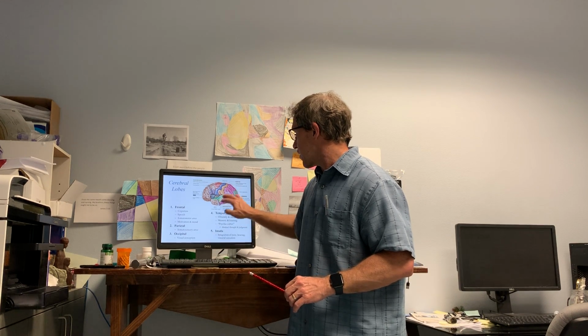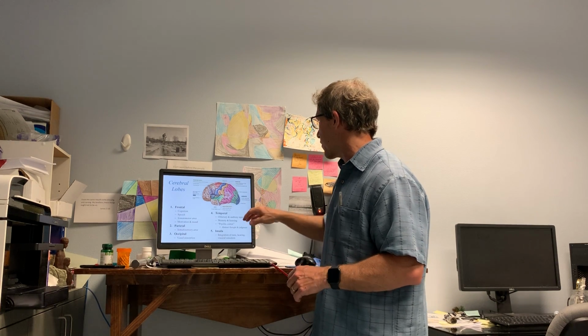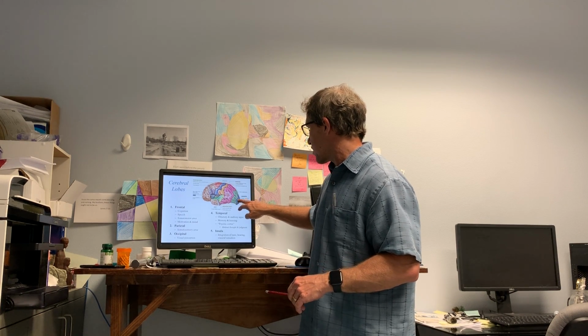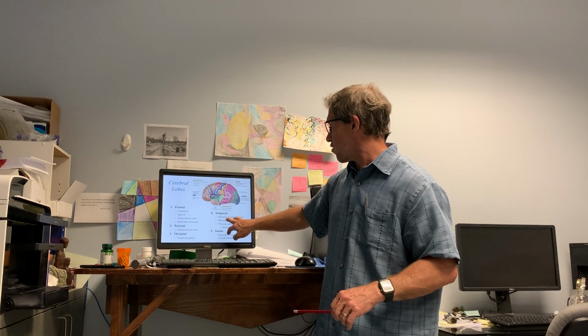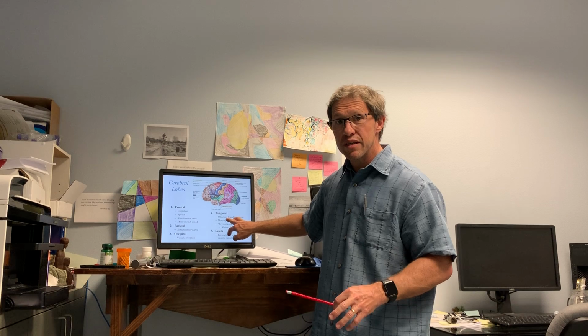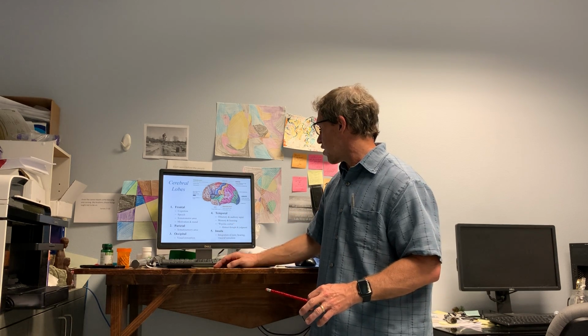Your parietal area, that's back here, this is somatosensory. This is where you sense things, and we're going to go into detail on that in a minute. And then, of course, occipital is vision, as we've already mentioned. Your temporal lobe, this is olfactory and auditory input. And it's also memory and learning. Very close association between smells and hearing and learning. That's why those things go together so well.